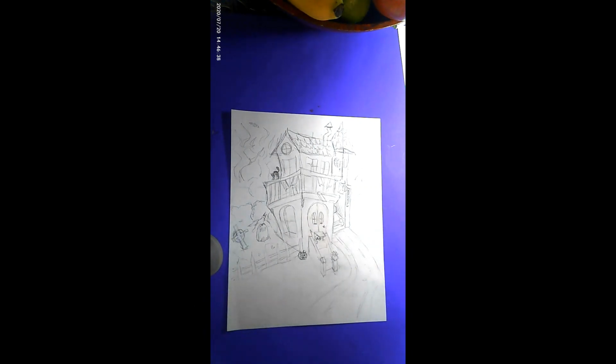Ready, set, art. The haunted house. So I want to take all the ideas that we just did and apply it to a haunted house. That way you have something cool to put up during Halloween, right? We have that nice long weekend.